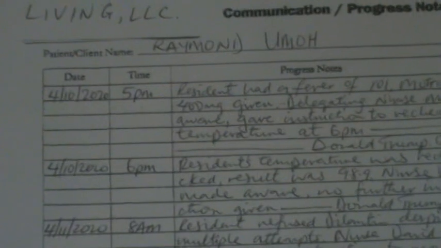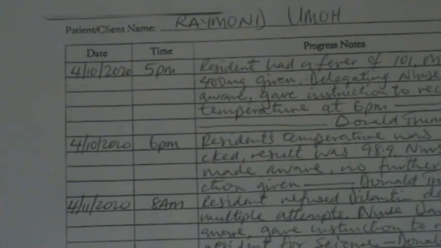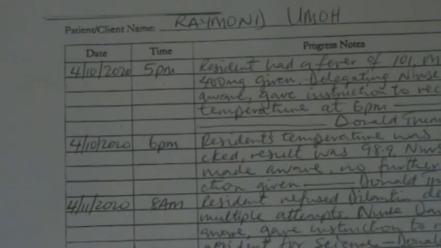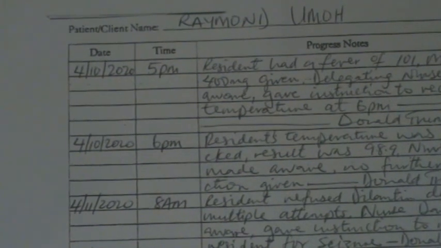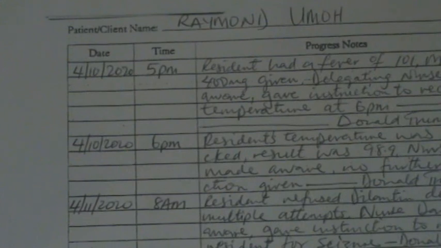Now remember, there was instruction to recheck temperature at 6 p.m. Okay, so 6 p.m. comes. Usually you give the medication time to work, and then the resident had a fever of 101 at 5 p.m., and then at 6 p.m. you want to go back and check and see if the medication achieved desired effects. Remember desired effects? That's where there's a problem, you give medication, the problem goes away.